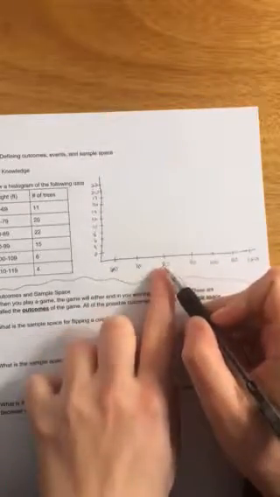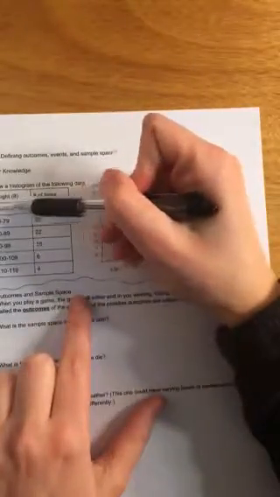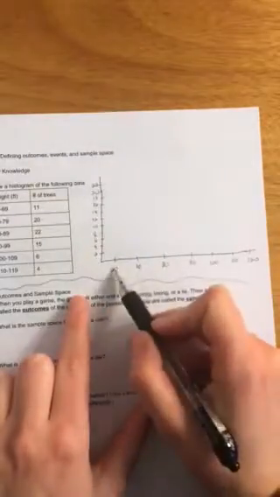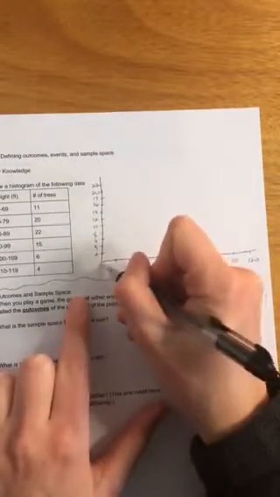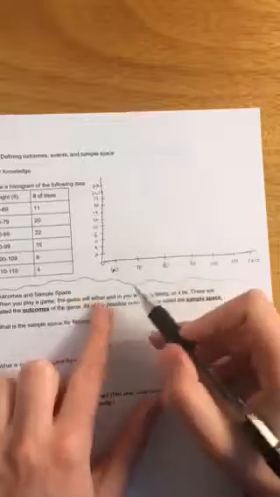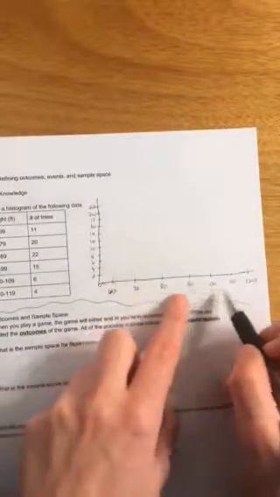So the prior knowledge is draw a histogram. Now a histogram is kind of like a bar graph, but the bars all touch and there's an interval down here that we follow. So we can see here 60 to 69, 70 to 79. I did 60, 70, 80, and I skipped a few numbers because I don't want to show everything that I have. So I'll start at 60, and the bars touch each other, okay?